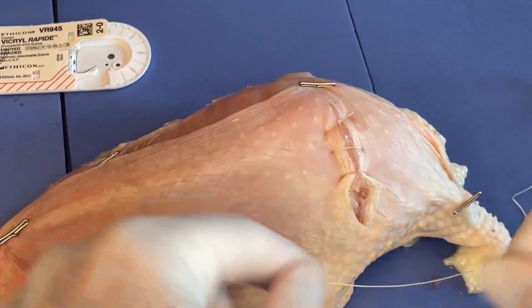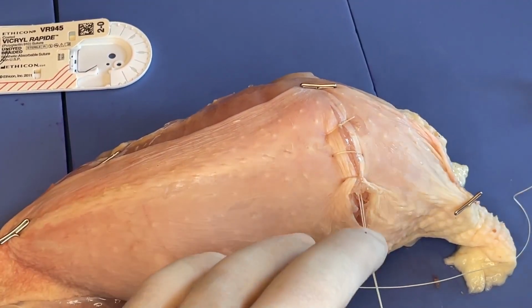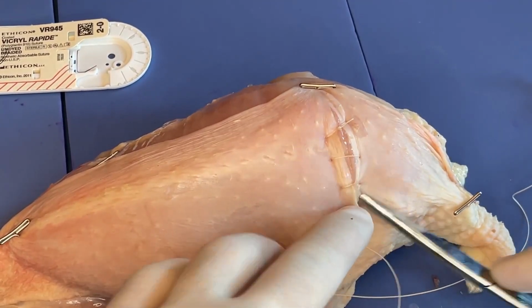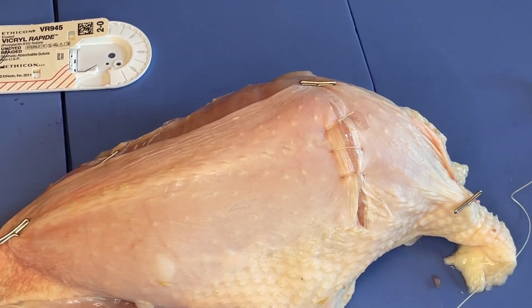Finger, 4 throws for vicryl to complete square knots. Yeah, so we've got that buried knot. I think I might have locked that a bit.